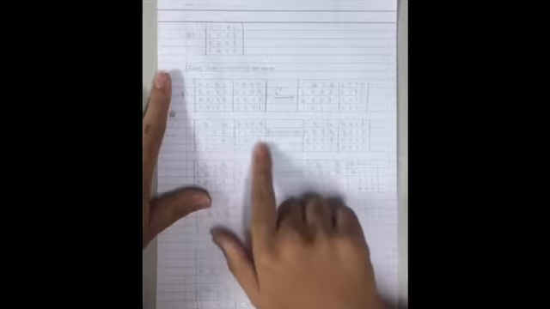We take row 2 and subtract 5 times row 1, and we will get the numbers of row 2 like this.